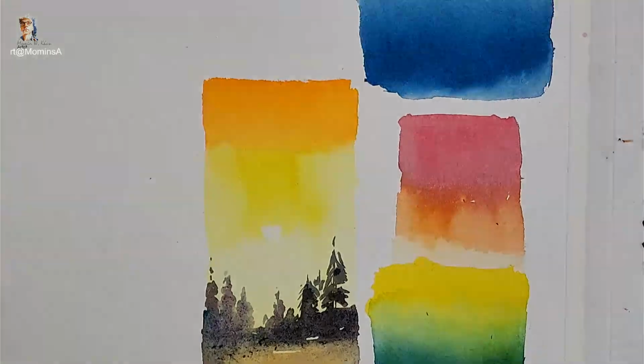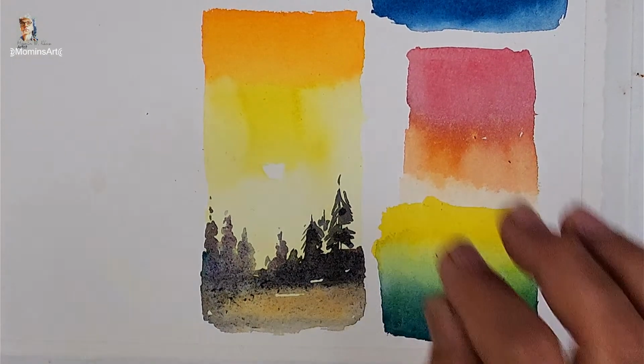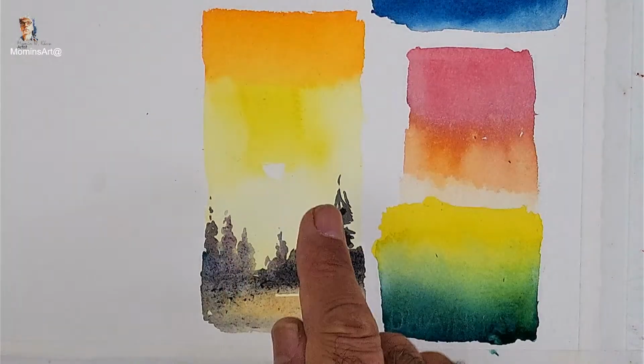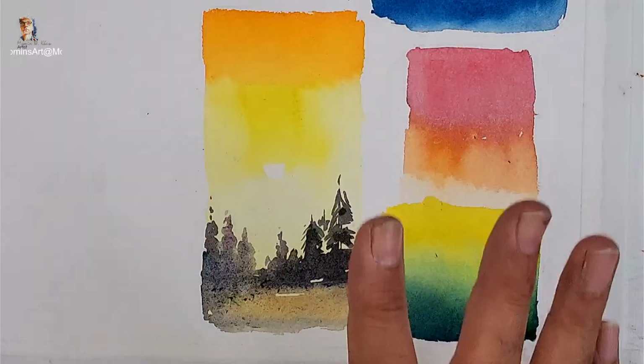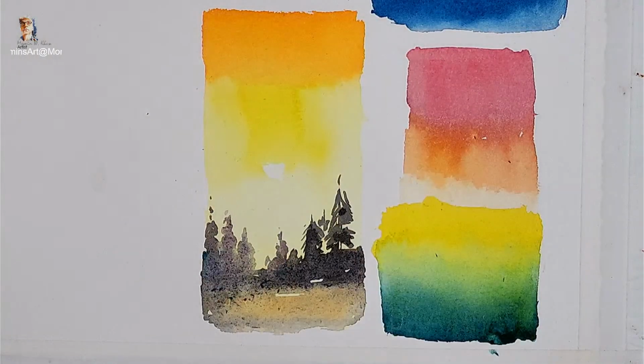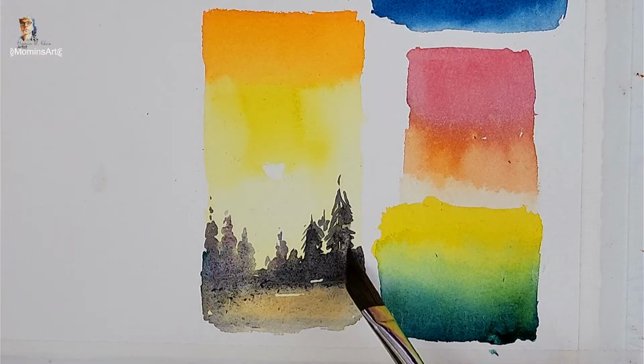And let me just zoom in so you guys know right here. There we go. So the sun is there. I preserved the transparency, the white of the paper. I put some cadmium yellow first, then I put some cadmium orange, and then I use the gray mixed with my burnt sienna and ultramarine, or you can use cobalt blue. You can use French ultramarine. They give you a nice gray color, which you can use in your painting.